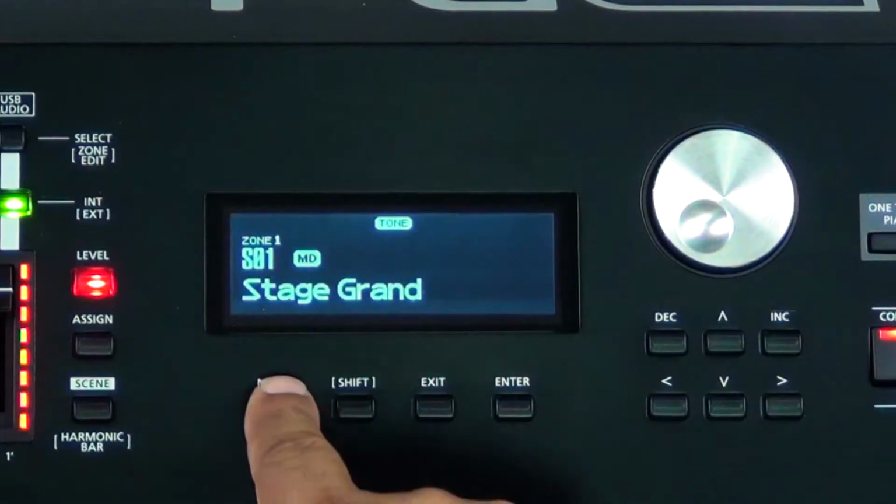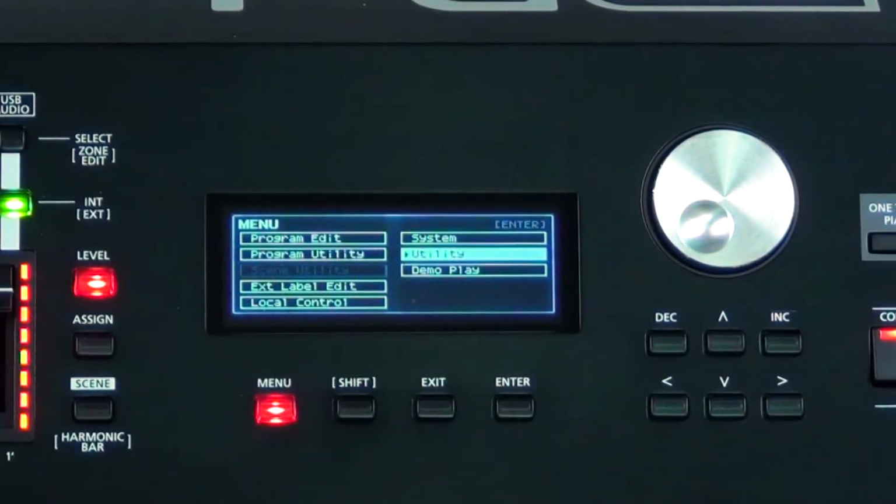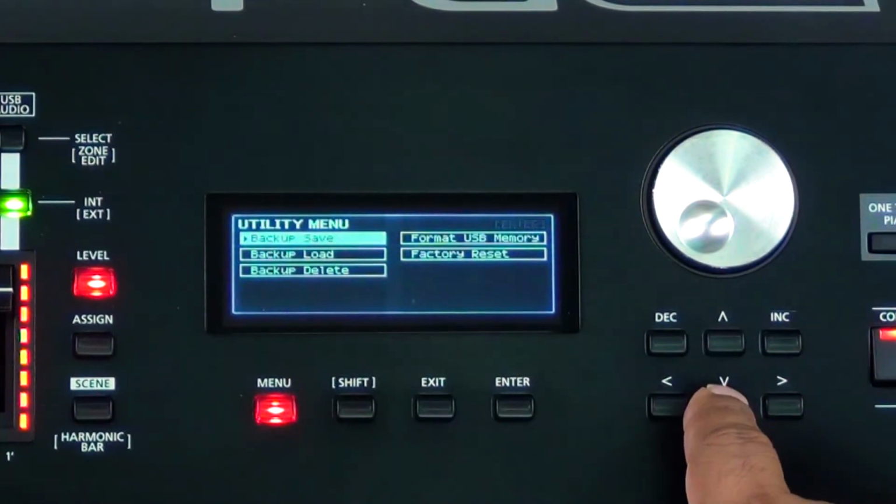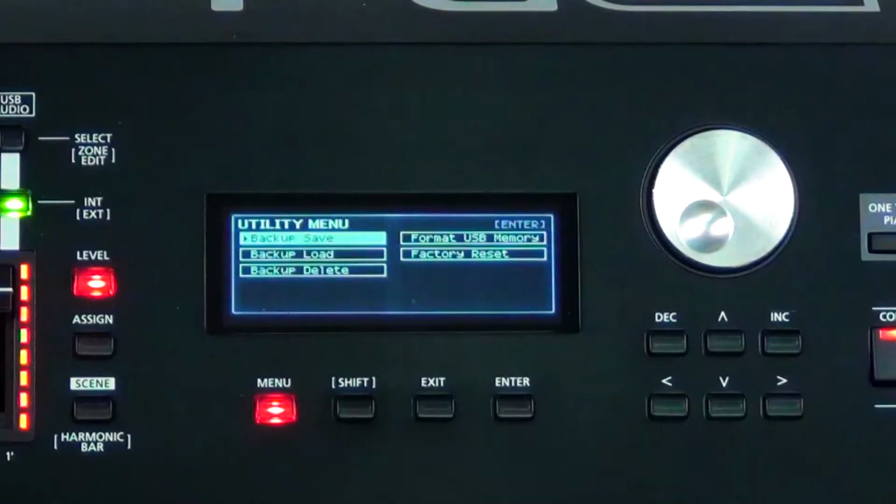Hi, Ed Diaz here. In today's video, we're going to learn how to import and export your favorite programs from a backup. One of the first things I want to do in this example is go to Menu, then Utility, and press Enter, and create a backup of my keyboard. I'm going to do that real quick for you.